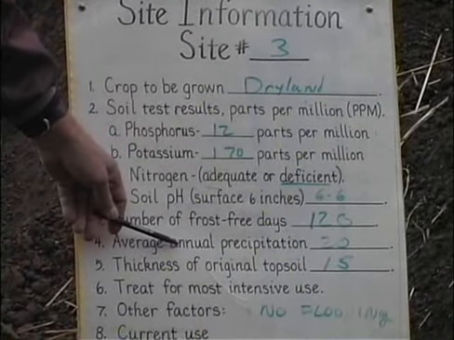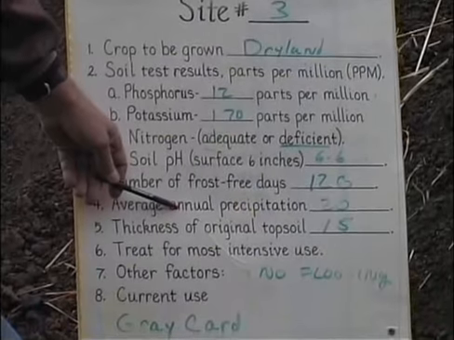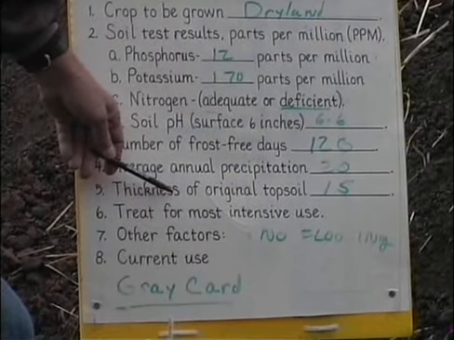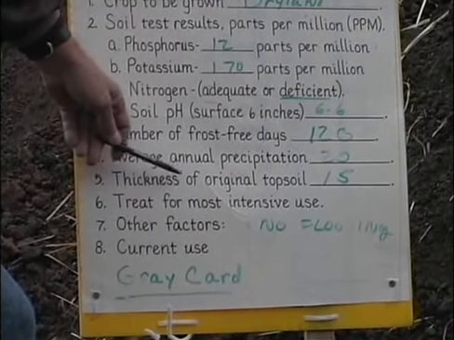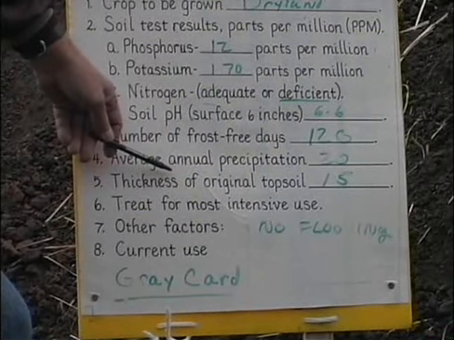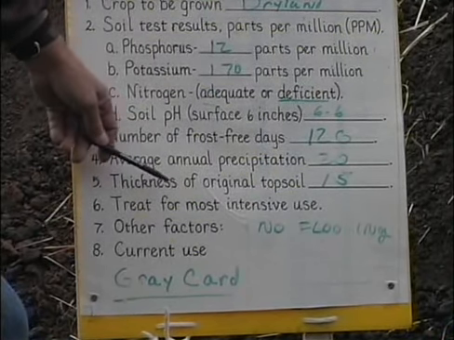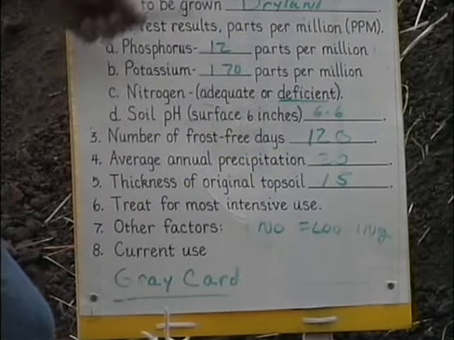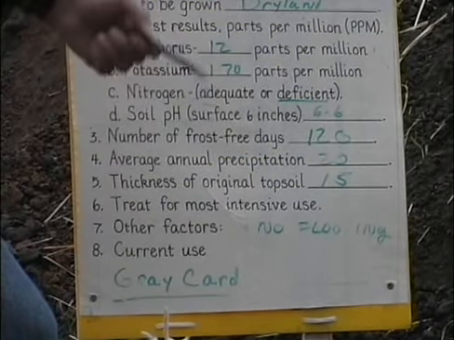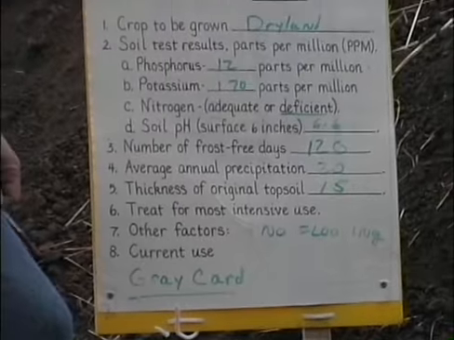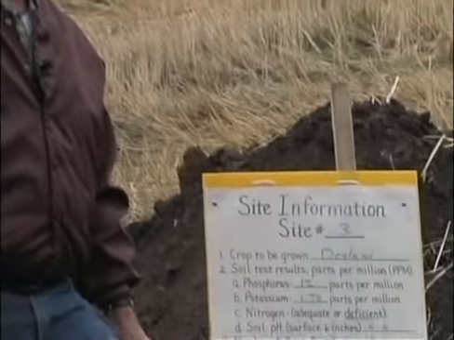Our average annual precipitation is 20 inches, and the original depth of the topsoil was 15 inches at this location. This is not a site that is prone to flooding or has ever flooded. So with this information, you should record it, and we'll next use it for evaluating the site. Next, we will go to the pit location to determine the characteristics of the soil profile.